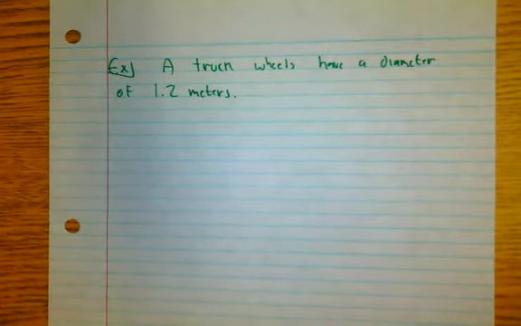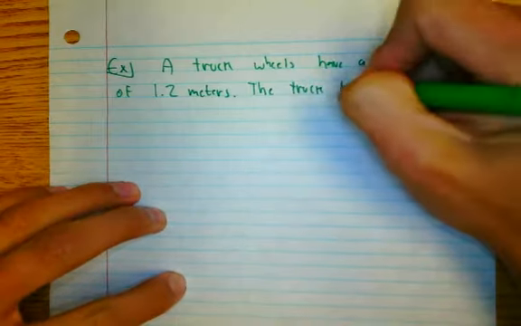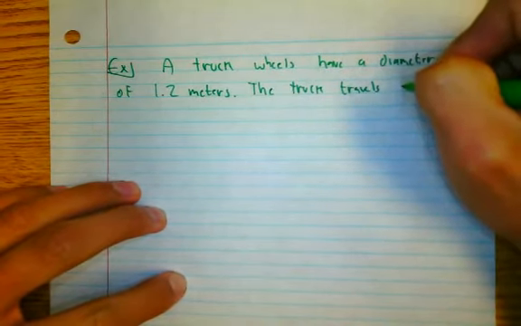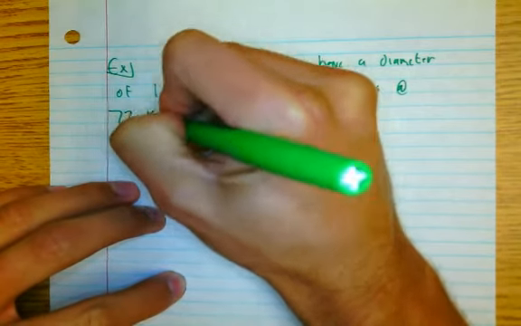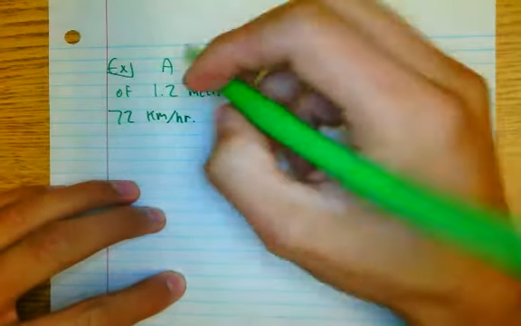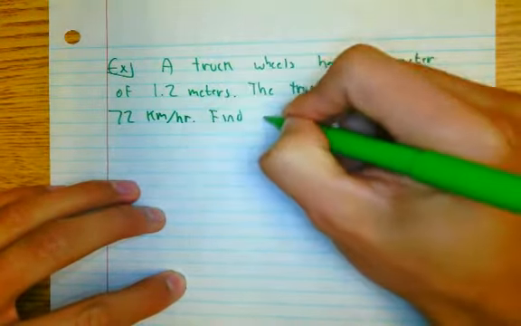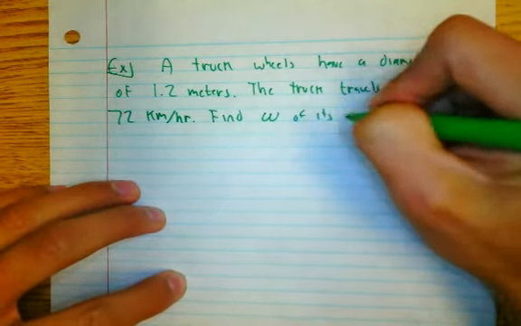The truck travels at 72 kilometers per hour. Okay? Find angular speed of its wheels in radians per minute.